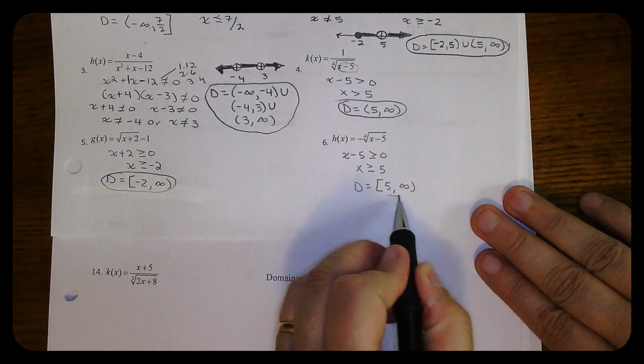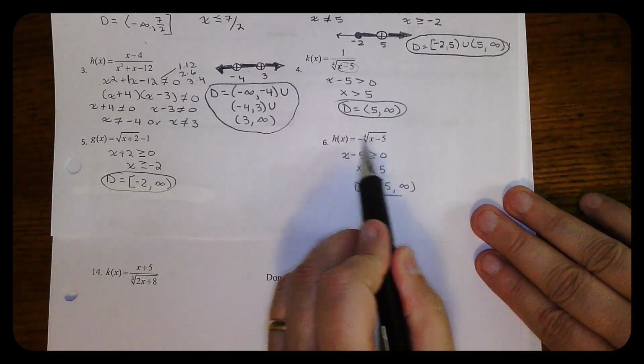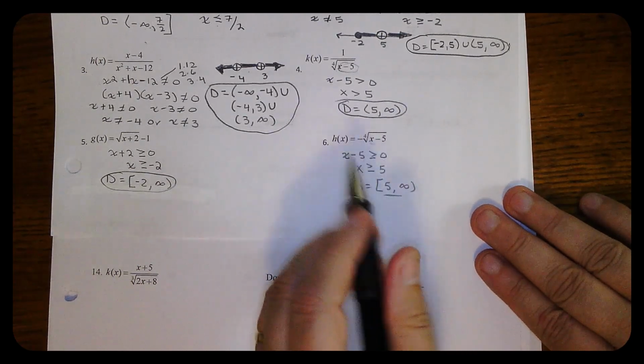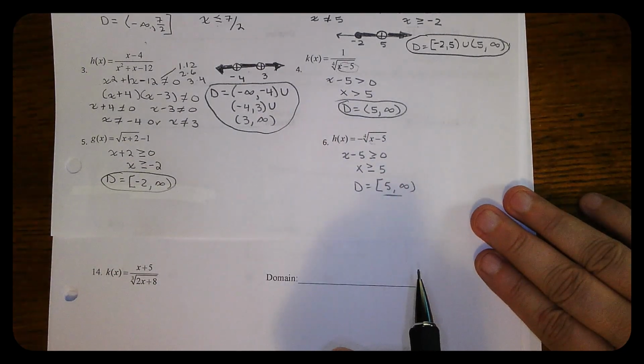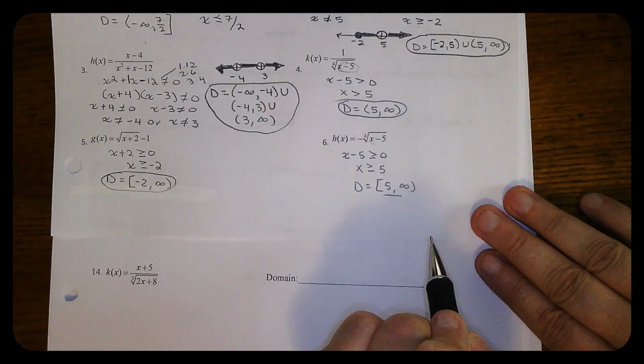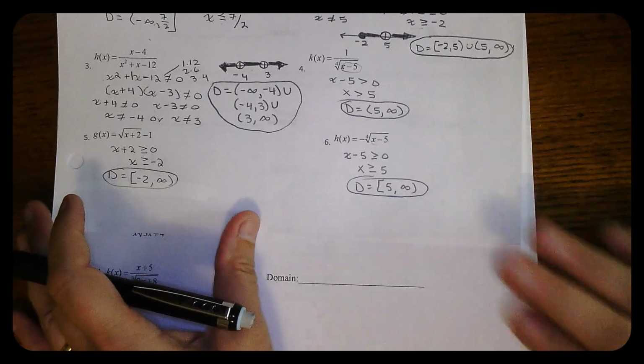All of these x values, you can put in here and it will give you an output. If you put 5 in, 5 take away 5 is 0. The 4th root of 0 is 0. So the point (5, 0) is in that function. But if you tried to put 4 in there, 4 minus 5 is negative 1. That's not a number. That's what we mean by domain.